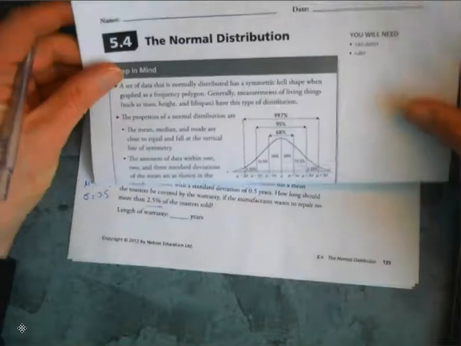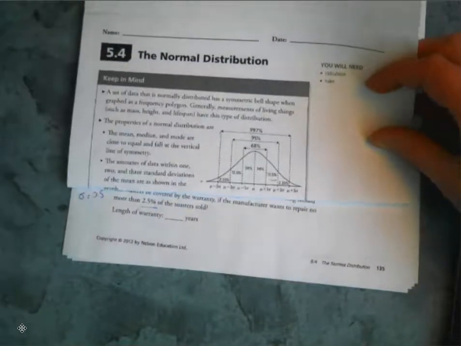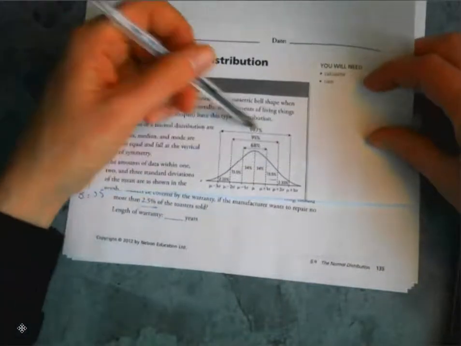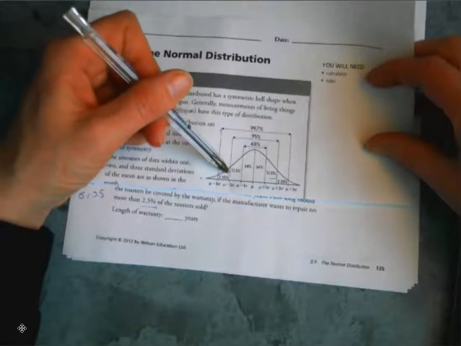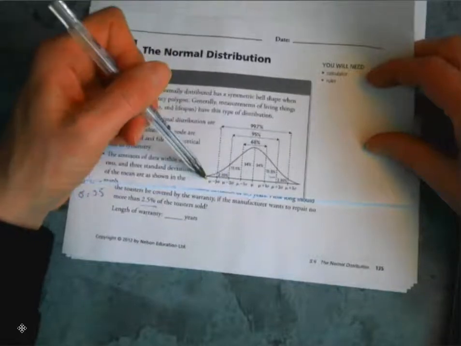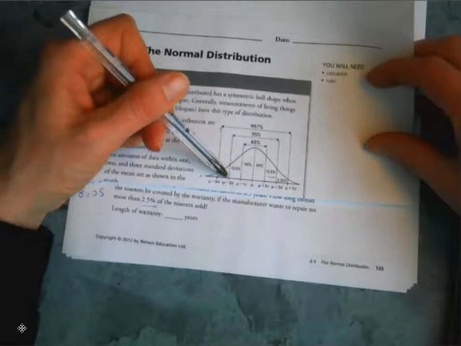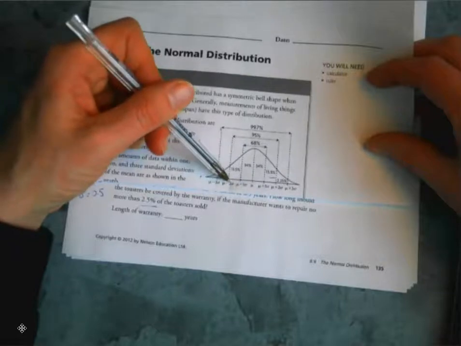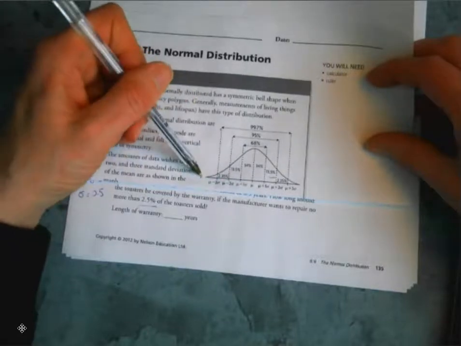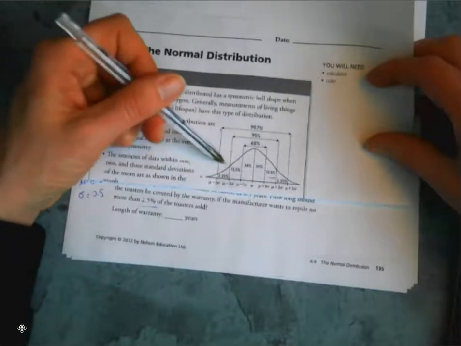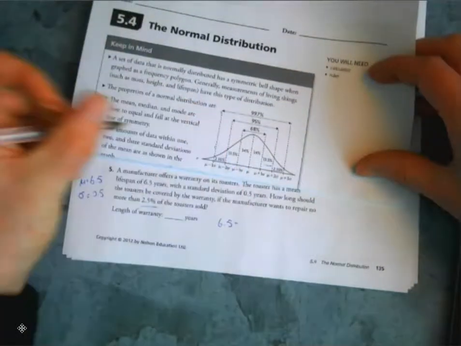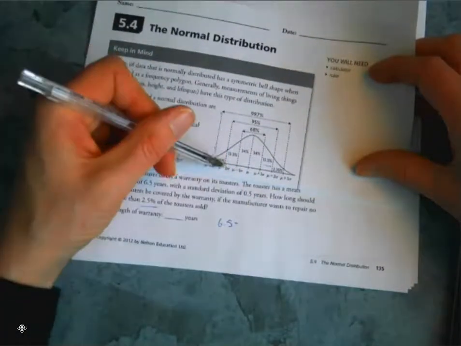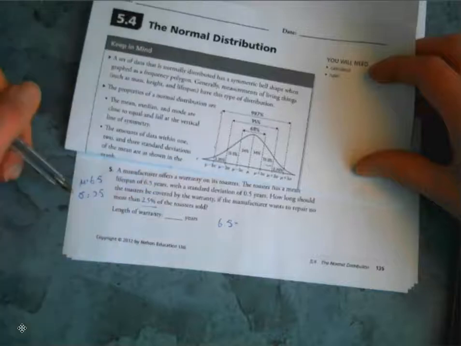So essentially, if we have our standard deviation, 2.5% of the toasters will be the mean minus 2 standard deviations or less. So we want to figure out what age that would be. The mean is 6.5, and we want 2 standard deviations or less.